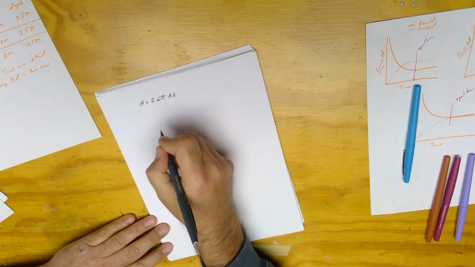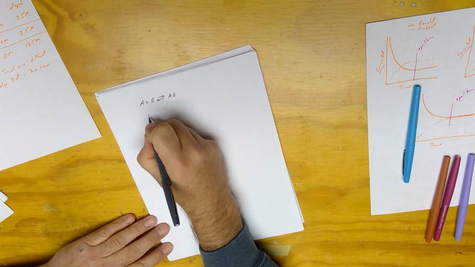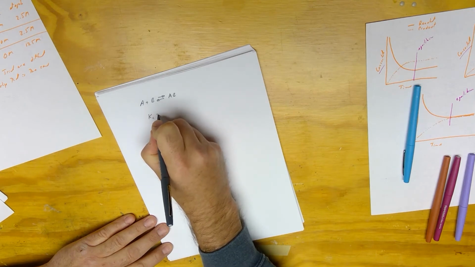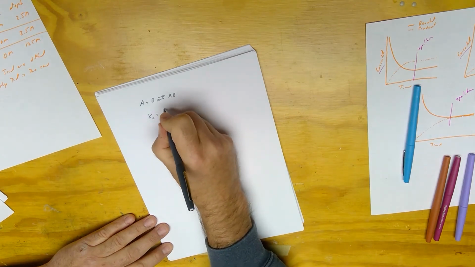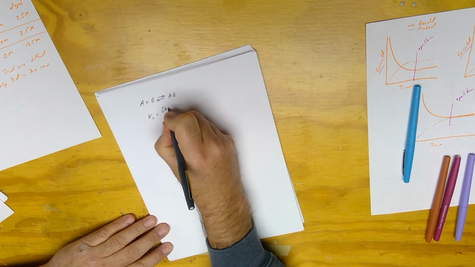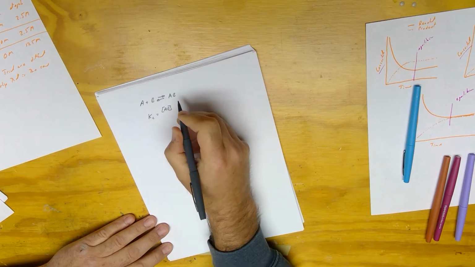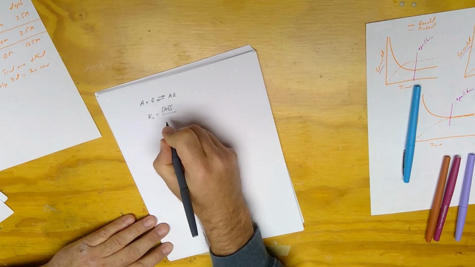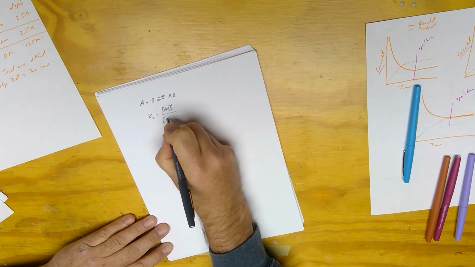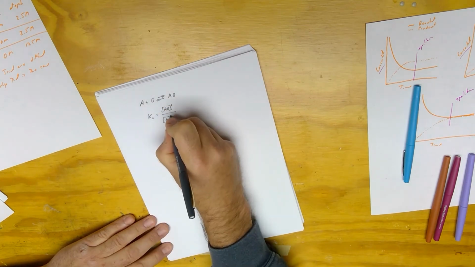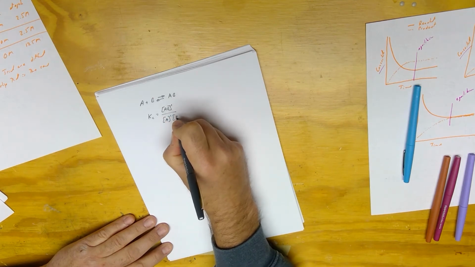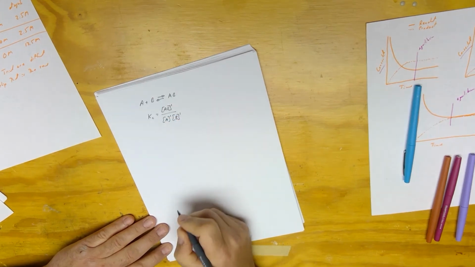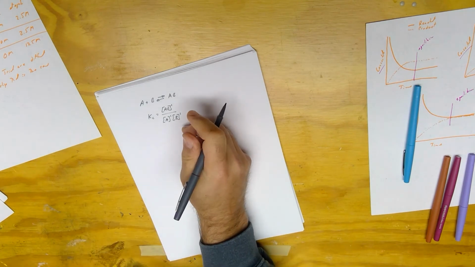Our equilibrium constant, our Kc, would be the concentration of AB, which has a coefficient of 1, all over the concentration of A, again a 1, times the concentration of B. Okay, so there's my equilibrium expression.